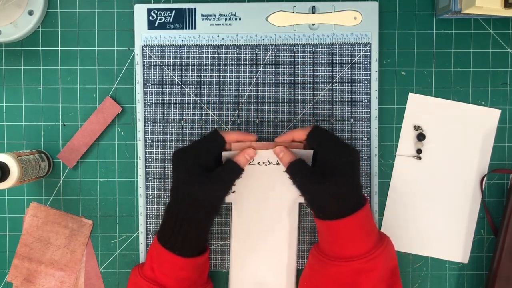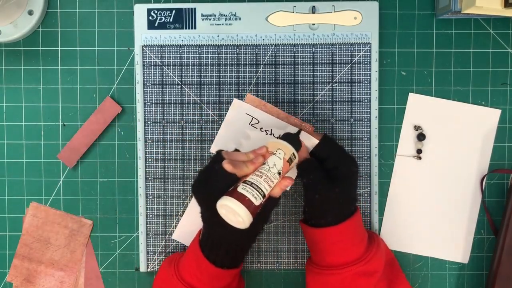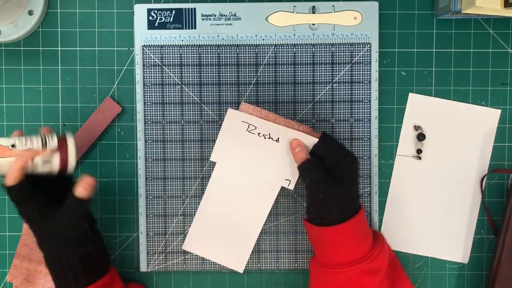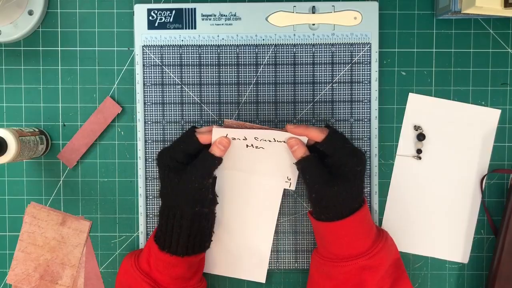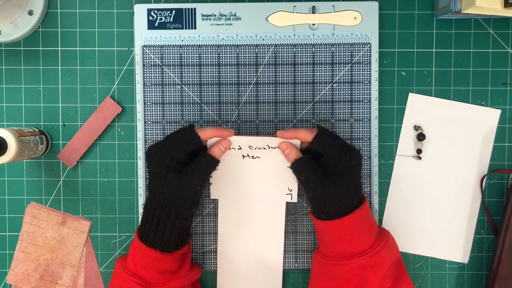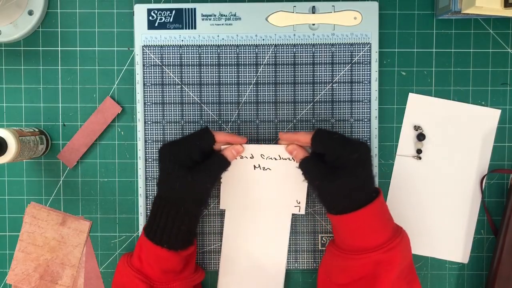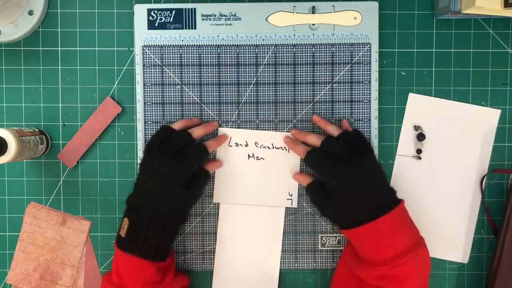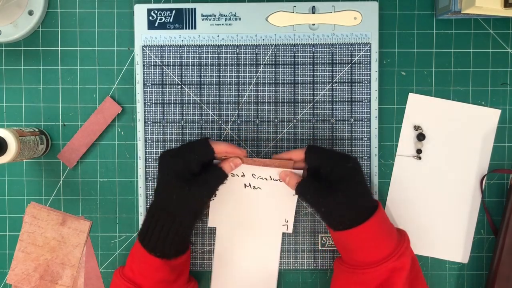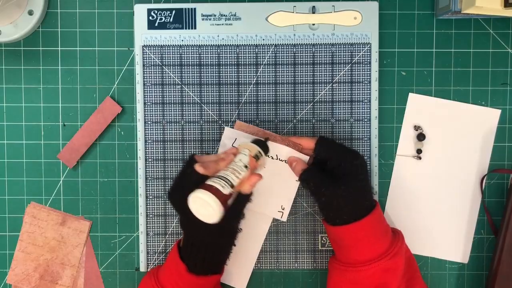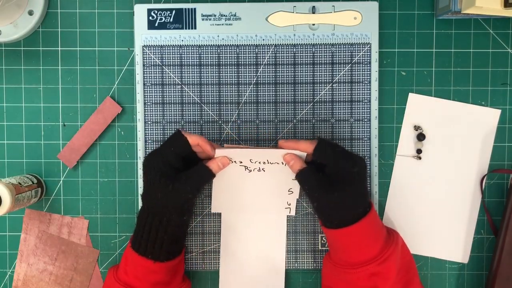So now bend it to your third score mark. And we're just bending it to the score mark so that when we put the card on, we can line the top of the card with the score mark. And then I'm just lining up the next card with the previous card. I'm just going to go all the way up, continuing with our cards here.